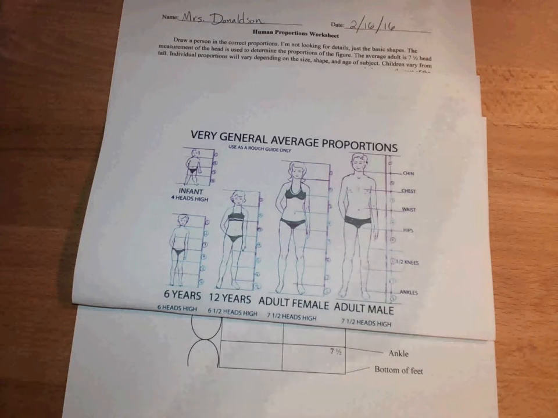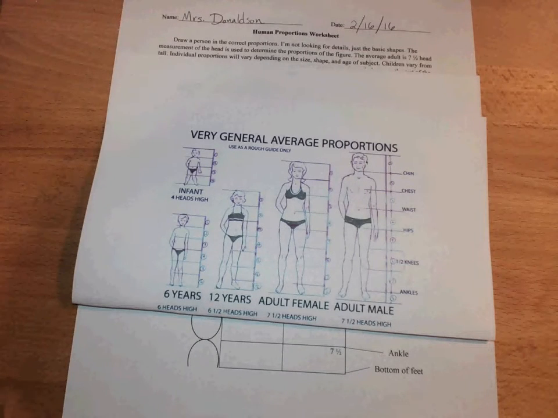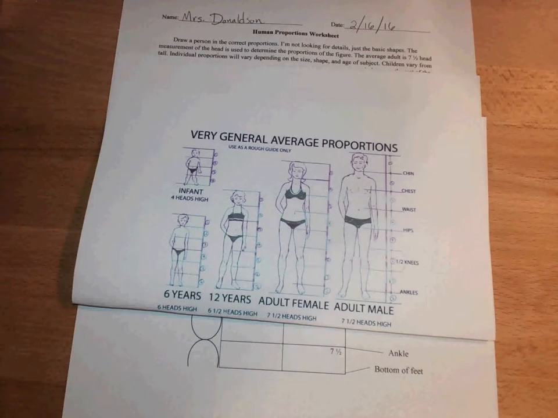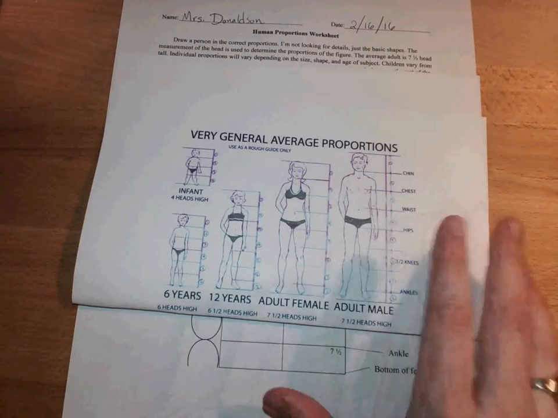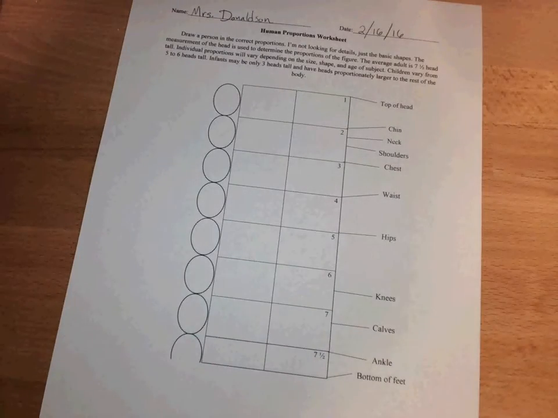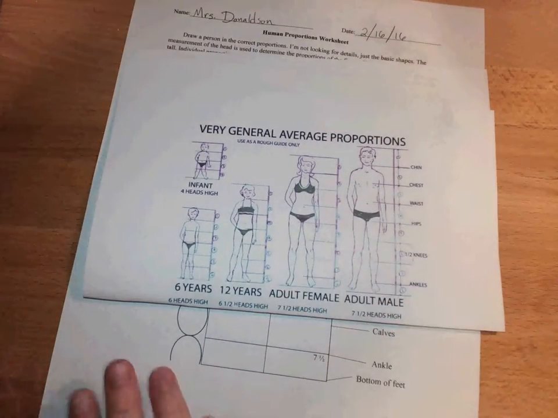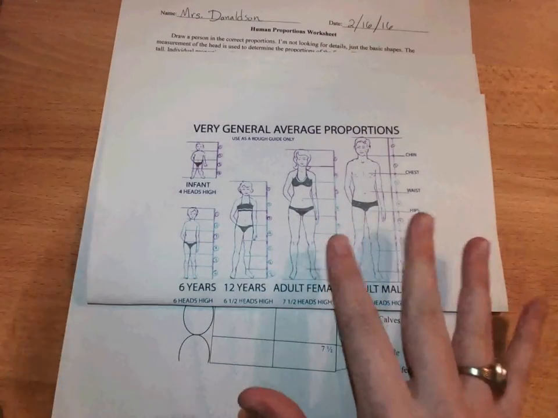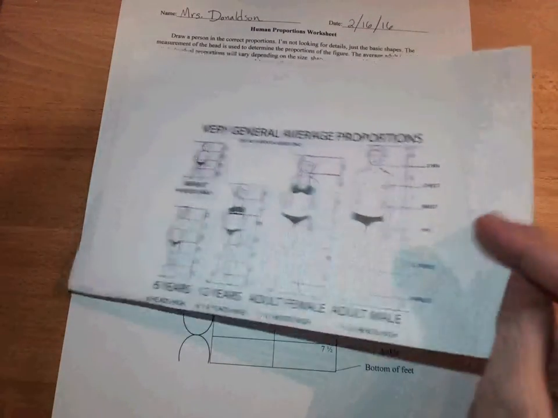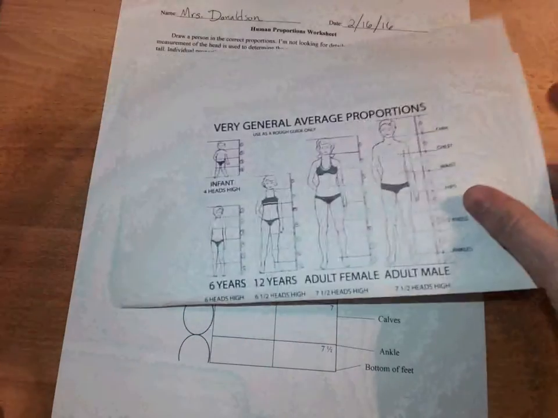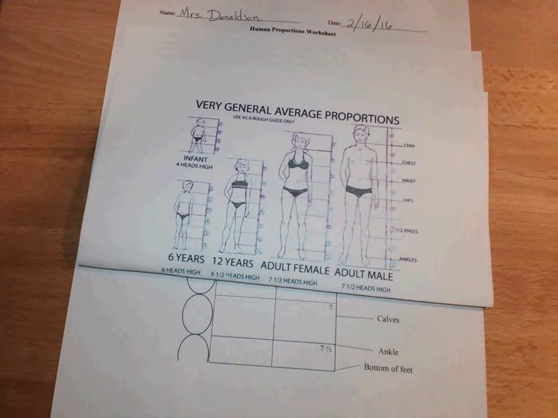Today, what we're going to be talking about is body proportions on people. I'm just going to go over a general review on proportions, and then also go over the human proportion worksheet with you guys, and kind of draw it out so you can see what I'm looking for with this worksheet. The worksheet also includes general average proportions. I included 2 of them. I really like this one a lot because it shows you the balance between age and gender.